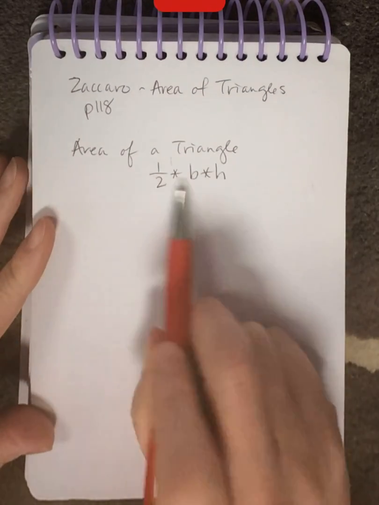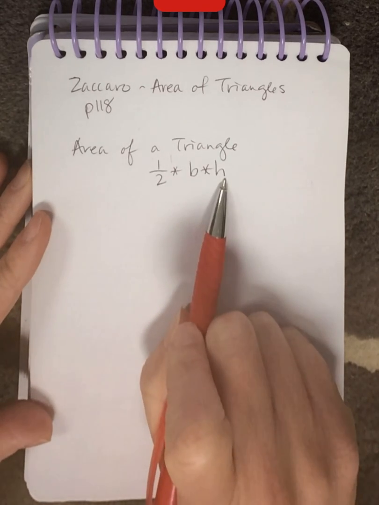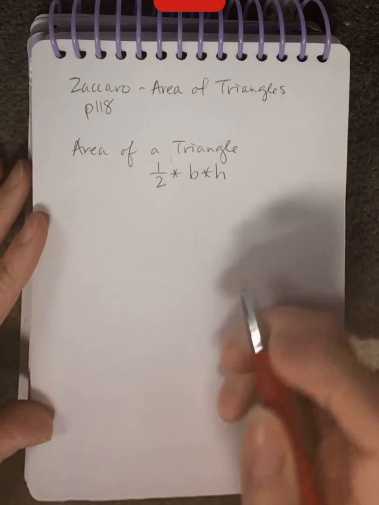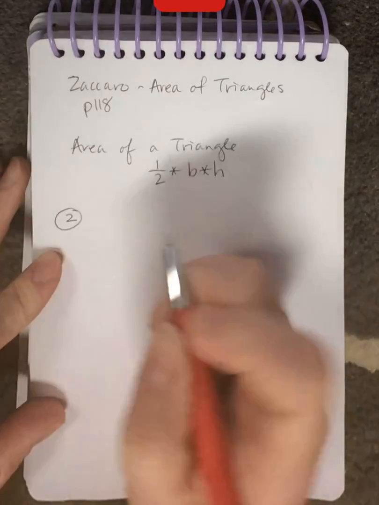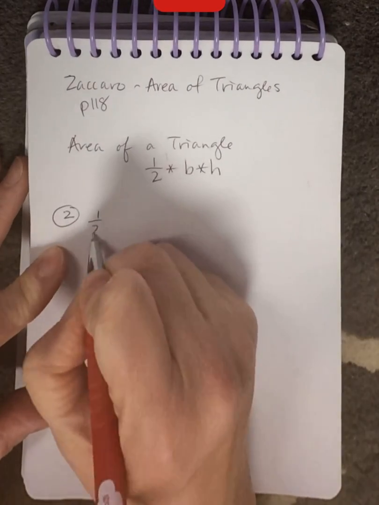It also is simpler when we have the area of the triangle and we're finding out either the base or the height. All right, so number 1 is already done on the page. Number 2, what is the area of a triangle with a base of 100 and a height of 15? So this is the perfect example.